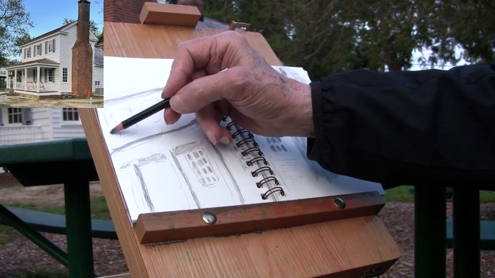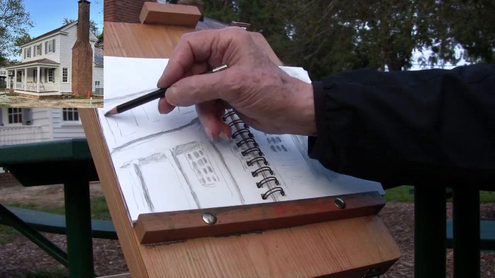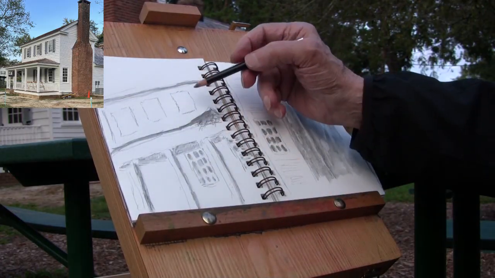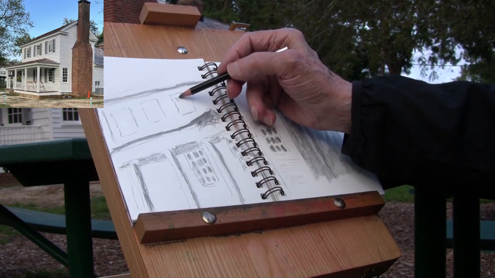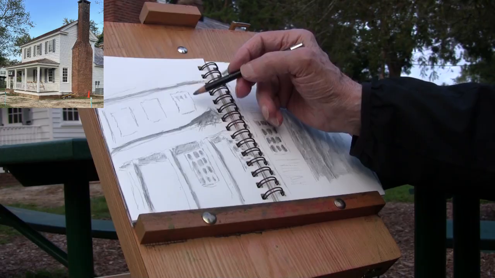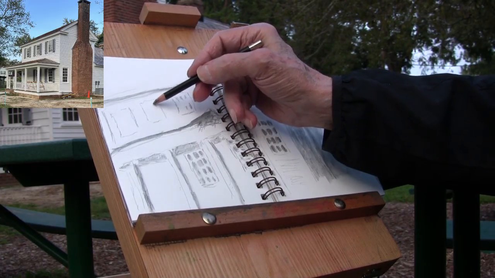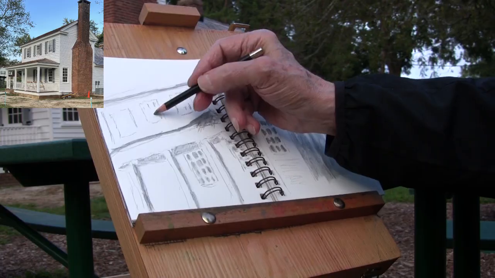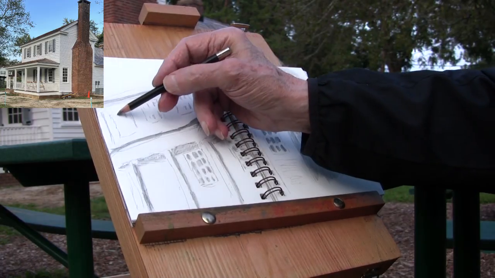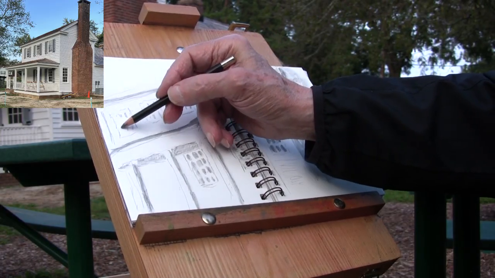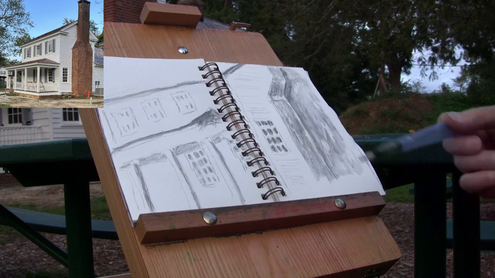And there's the edge of the building over here. Okay, pretty close. And then go ahead and indicate the window panes, just a rough estimate there.